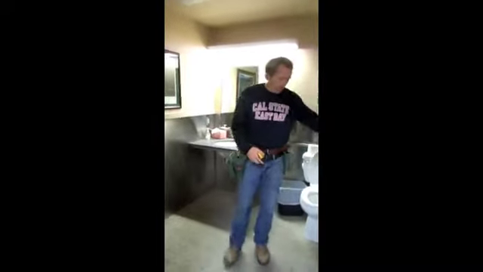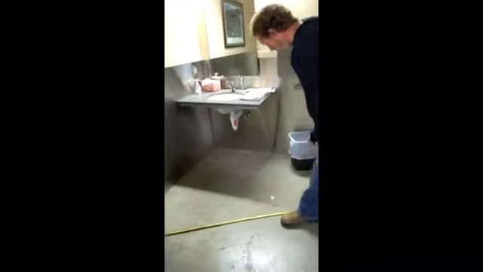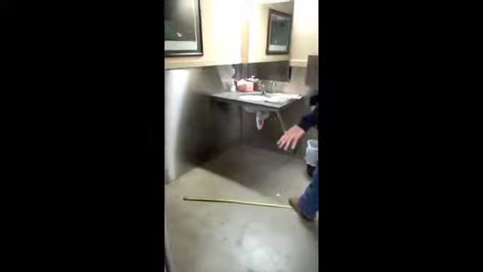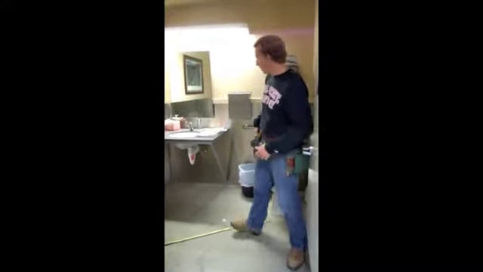So, one of the major requirements is minimum clearances in a bathroom such as this. You're supposed to have minimum 4 feet clearance from the toilet to an open space out here, so somebody with a wheelchair can position their wheelchair freely and also be able to use the facilities.